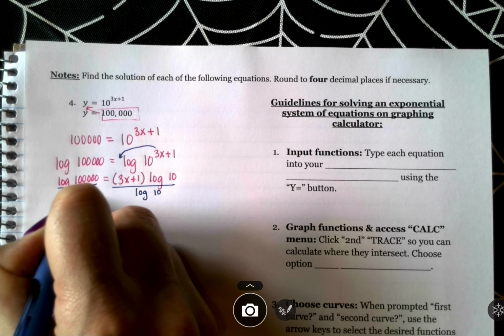So that's my first equation, the exponential equation. And then the second equation is that linear one. So they do cross somewhere there. I need to figure out what that point is. So I'm going to click second trace, and I'm doing second trace because I want calc. I'm going to calculate where they intersect. So second trace, and I want option 5 for intersect. I'm going to hit enter.